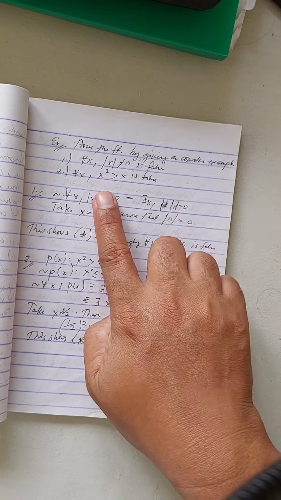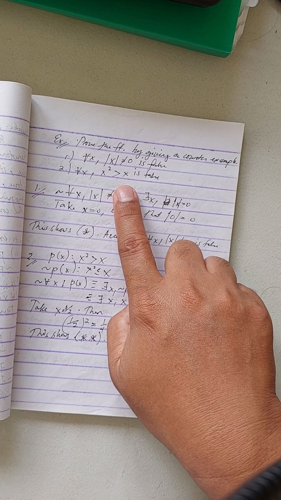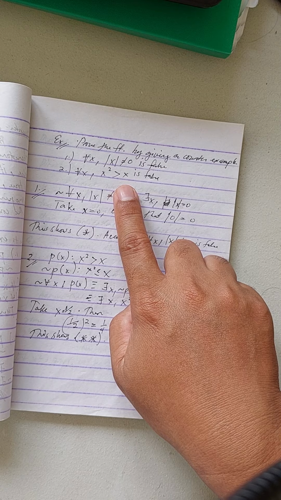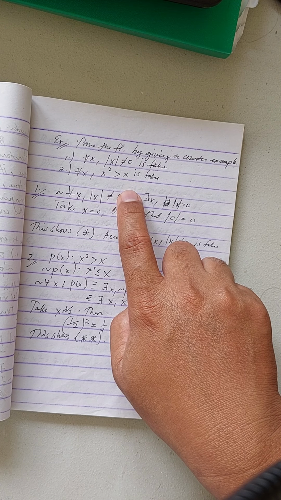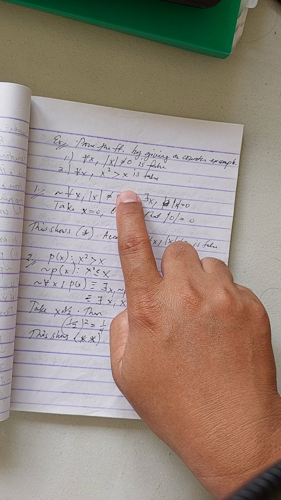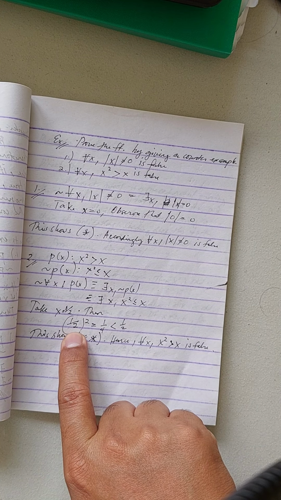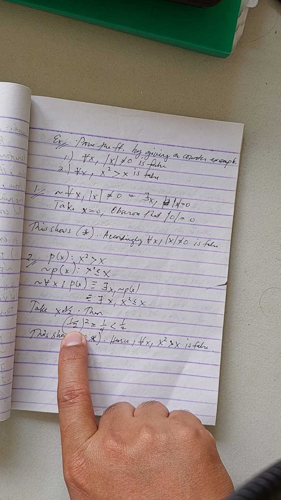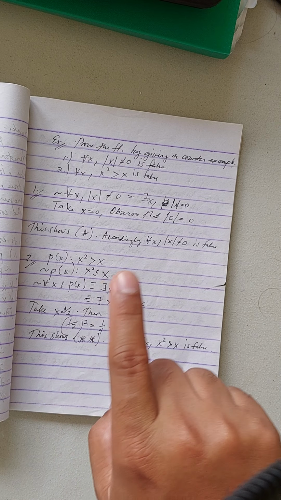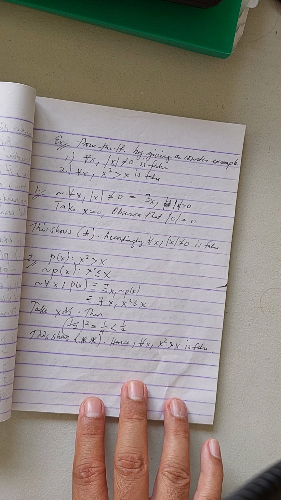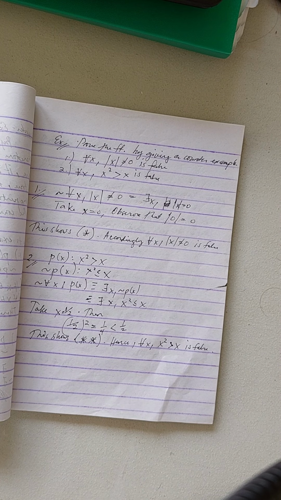It was not said here that rational numbers are not allowed. Okay, rational numbers are represented by capital Q. Okay, so how about 1/2? So it is false. Okay, so I will stop here and then proceed to methods of proof.